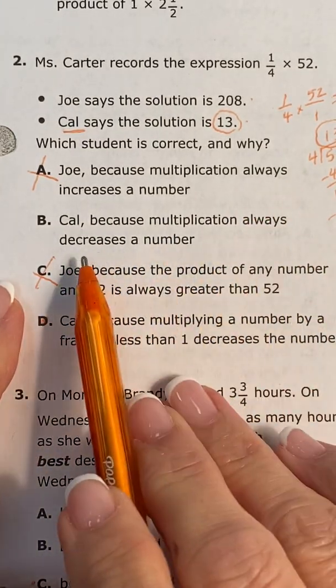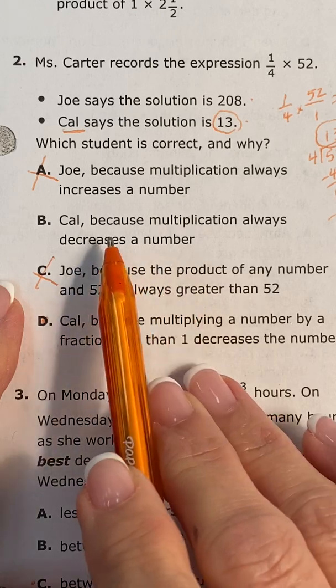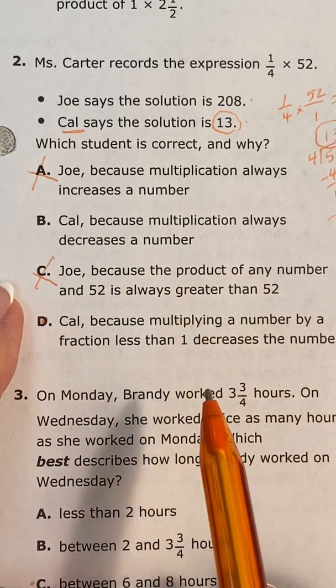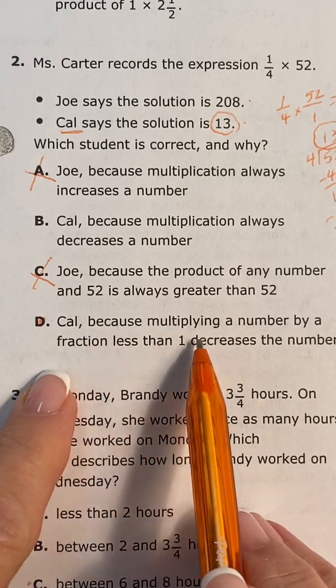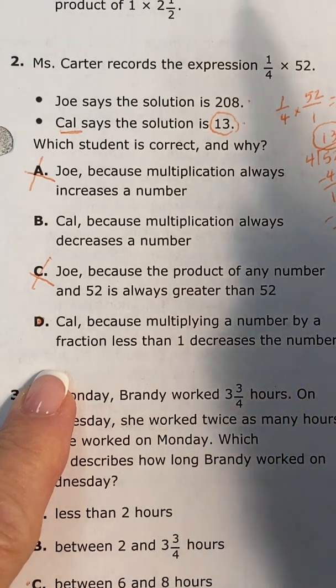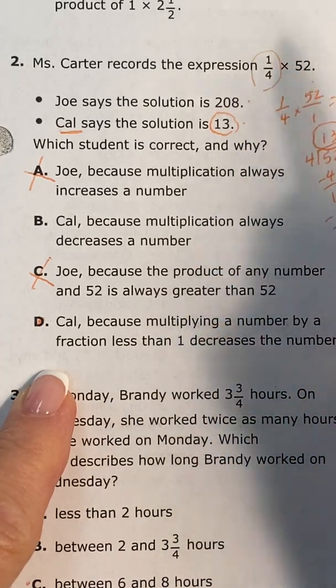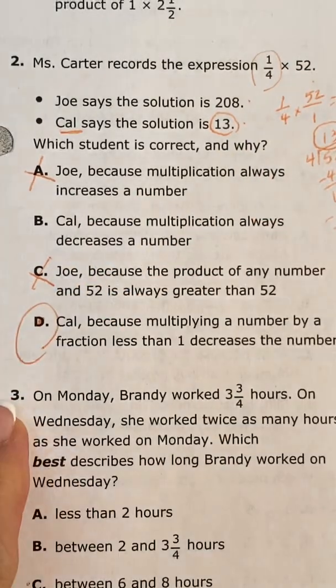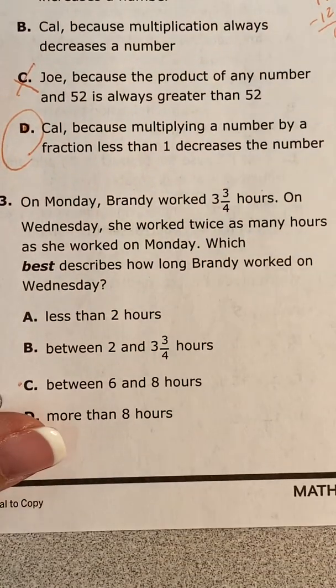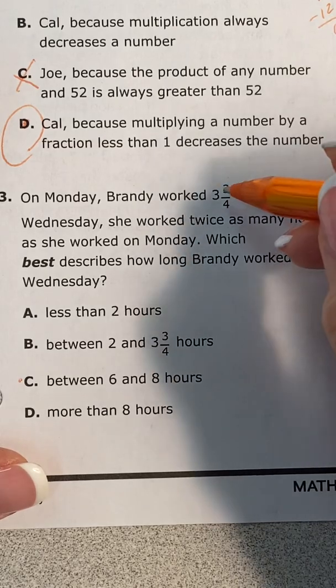Cal, because multiplication always decreases the number. Not always. It all depends on what you're multiplying by. All right, Cal, because multiplying a number by a fraction less than 1 decreases the number. Yes, because you're only finding a part of 52. Very nice job. Now, this next problem, it says on Monday, Brandy worked 3 3/4 hours.